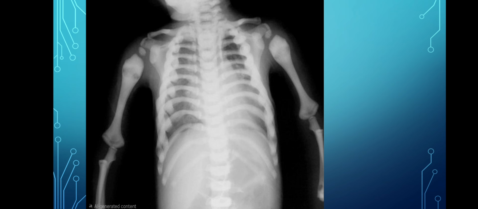This is a skiagram of a child taken in AP view, and it shows that the density of the rib cages is much whiter. That means there are much whiter bones, and all the bones are radio-opaque, with higher density of all the ribs.